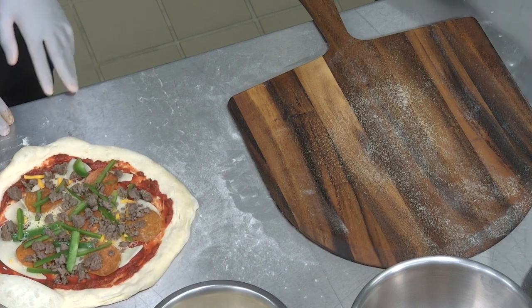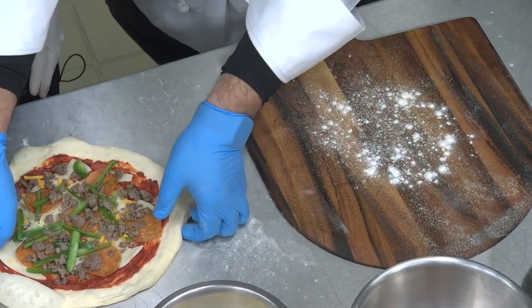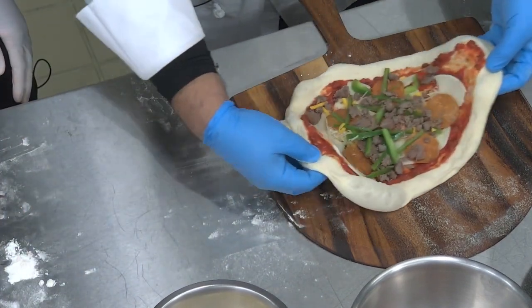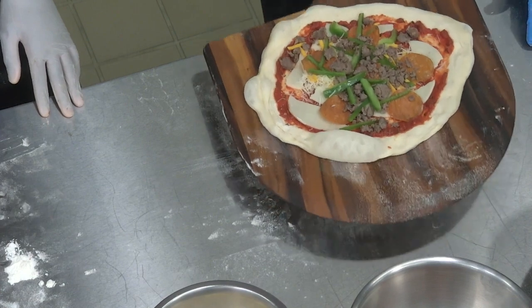semolina flour. That's gonna kind of minimize the friction so it can actually slide around, right? We're gonna take our pizza and we're gonna just get it here on top. It's nice and moving.